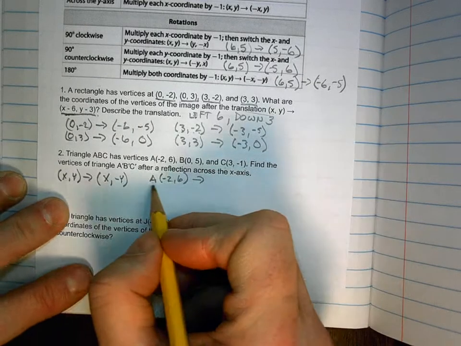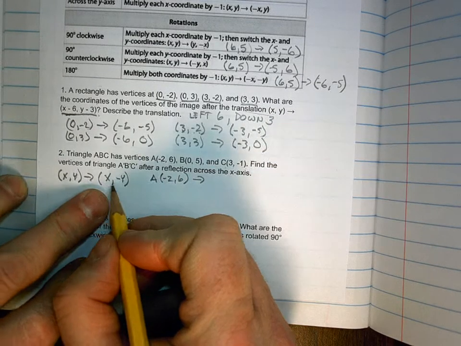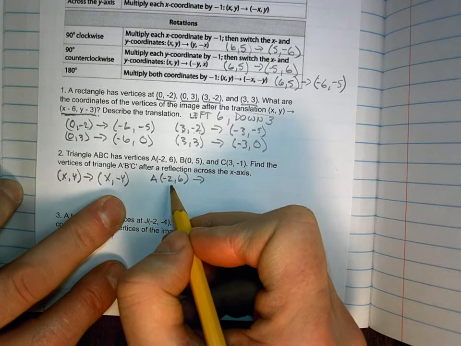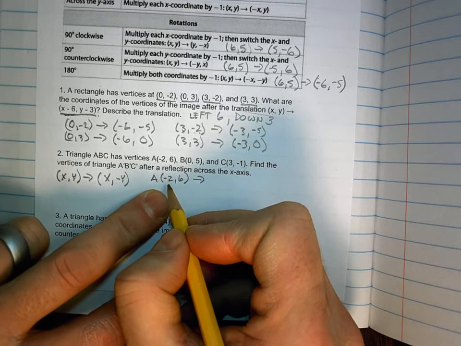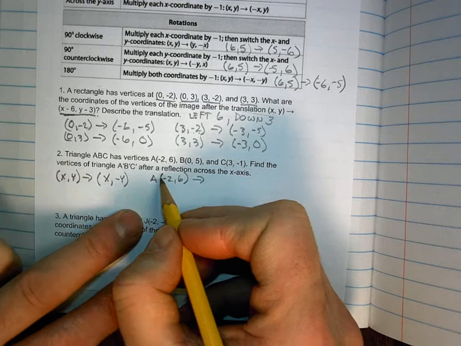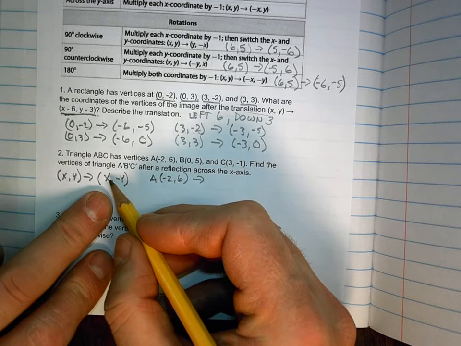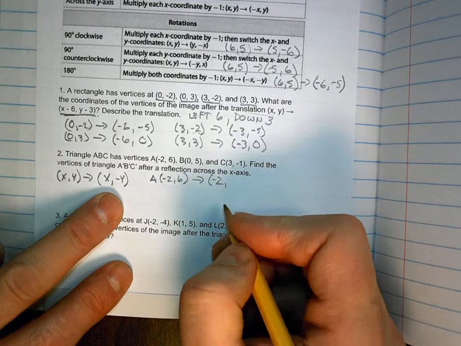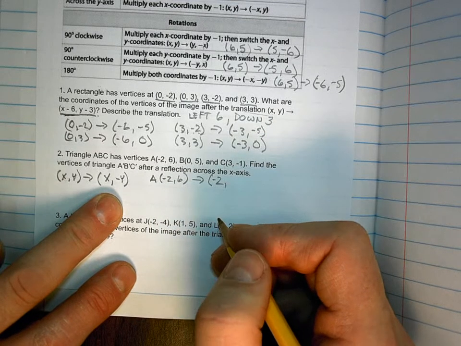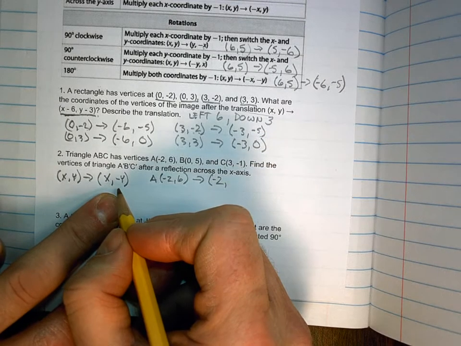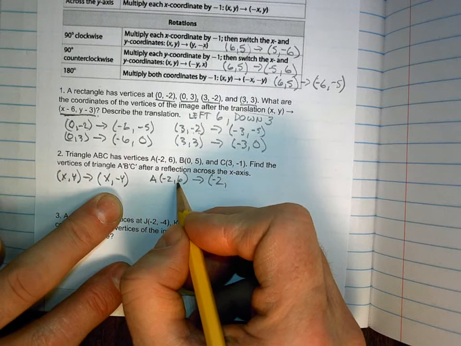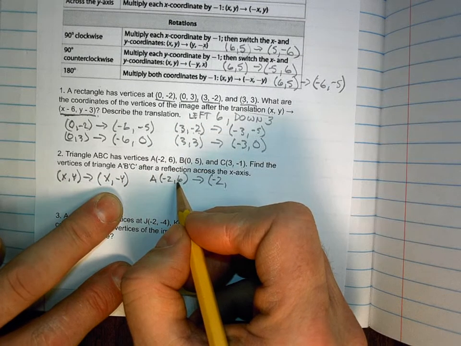Elena, if we apply our x comma -y to A, what are the new coordinates? Does x change? So x stays the same. Does y change? What does it become? A negative. So if it's 6, what's the new y? -6.